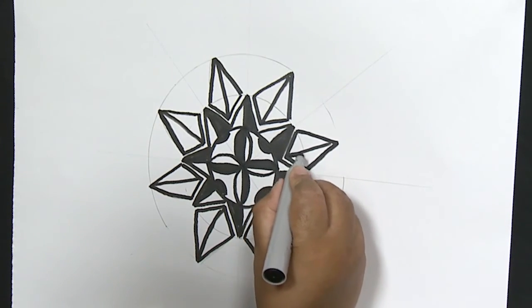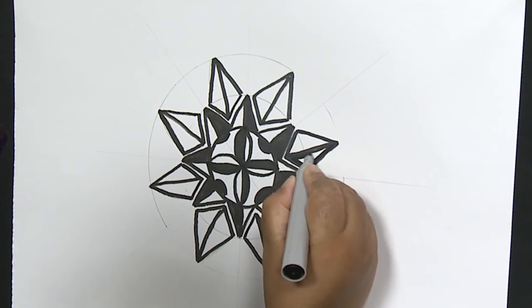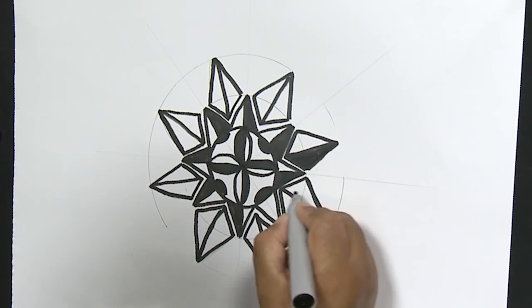Again, as you can see, we have started from the middle point or the center, moving outwards.